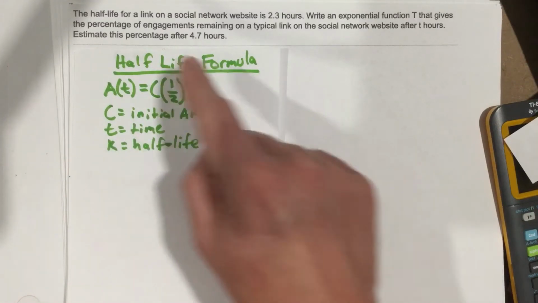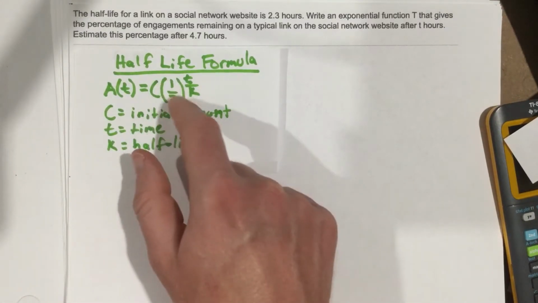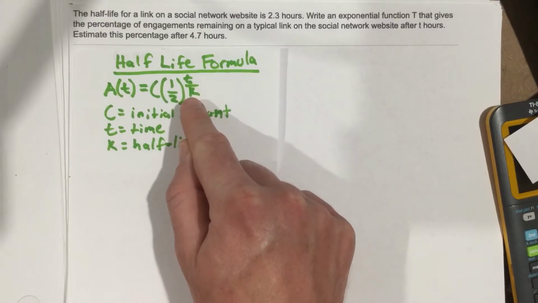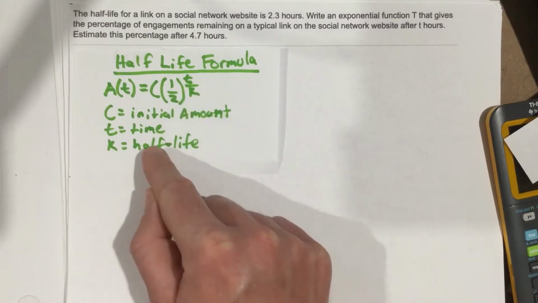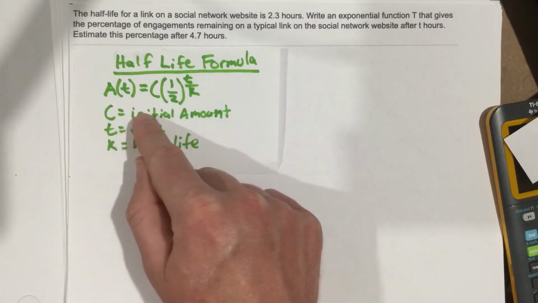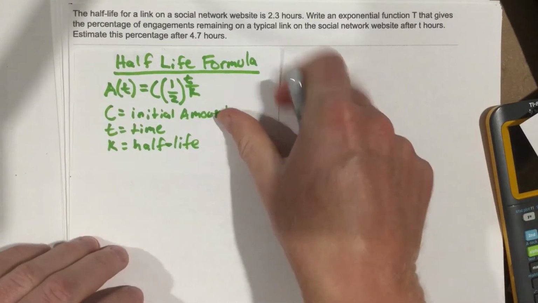So they're talking about half-life. So the half-life formula is A(t) = c(1/2)^(t/k), where k is the half-life time, t is the total time, and c is the initial amount. So let's define some stuff so we can come up with this formula.